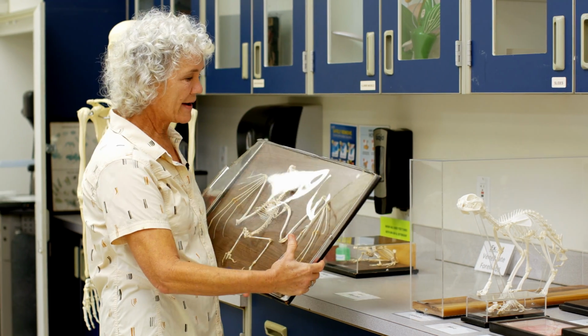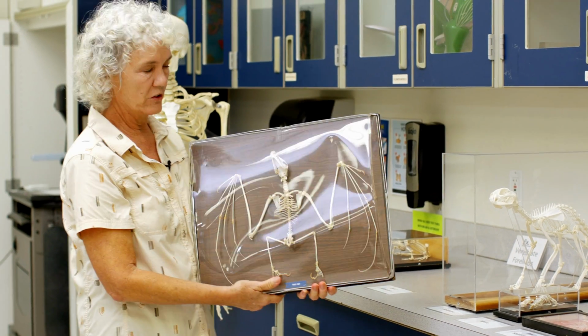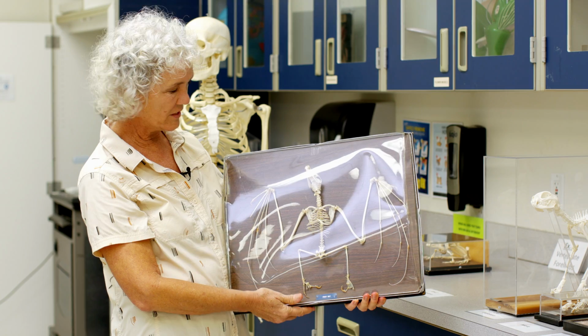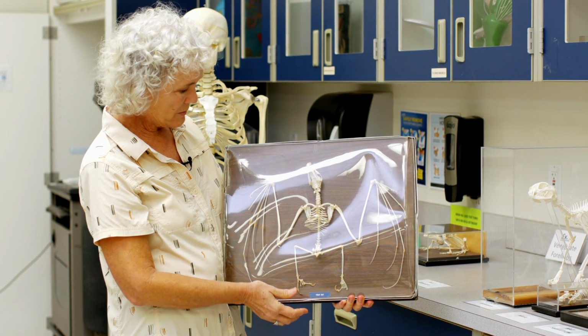All right. The bat, this is a fruit bat. They're huge. They're beautiful if you ever see them in person. They're really neat.